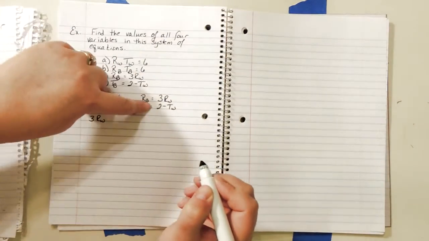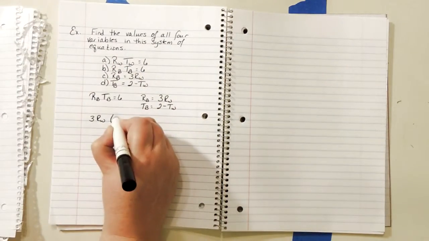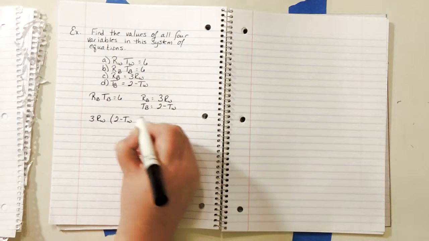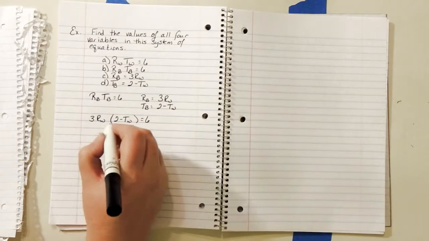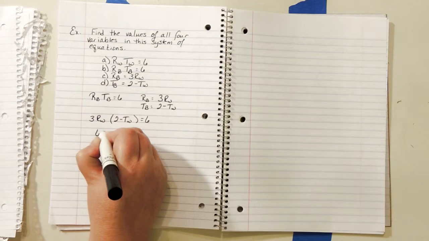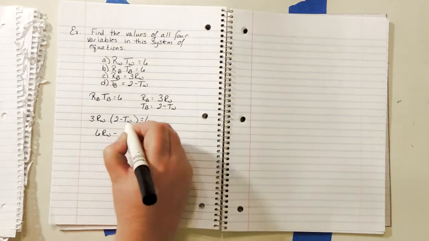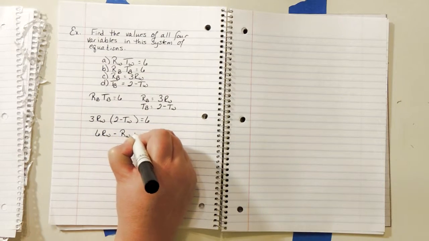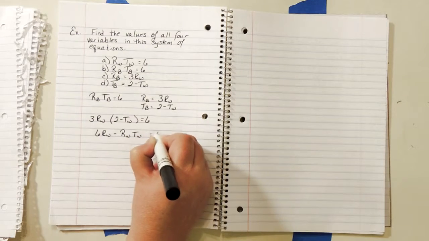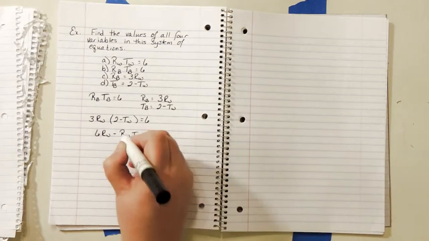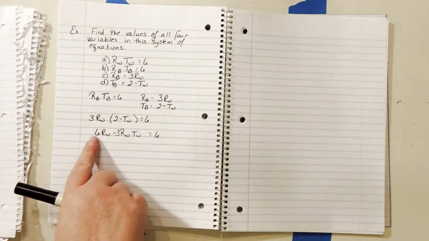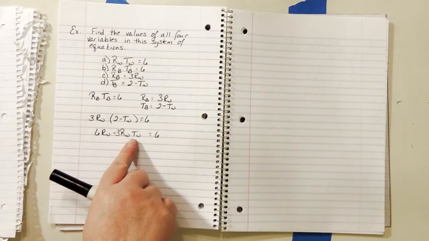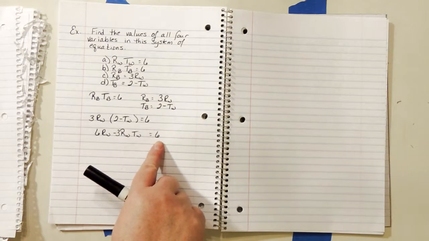For TB, we're going to substitute 2 minus TW, which equals 6. Now we're going to multiply this through, and that'll give us 6 RW minus RWTW equals 6. Oops, 3. Don't lose that 3. So 6 RW minus 3 RWTW equals 6.